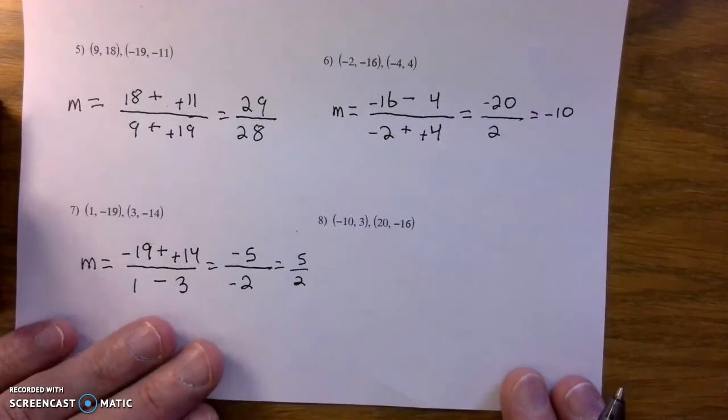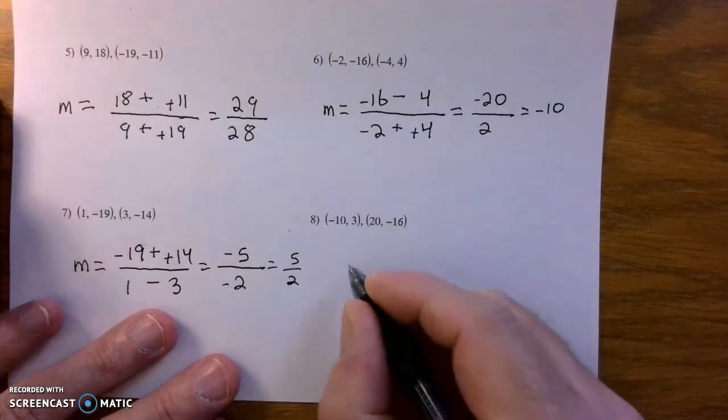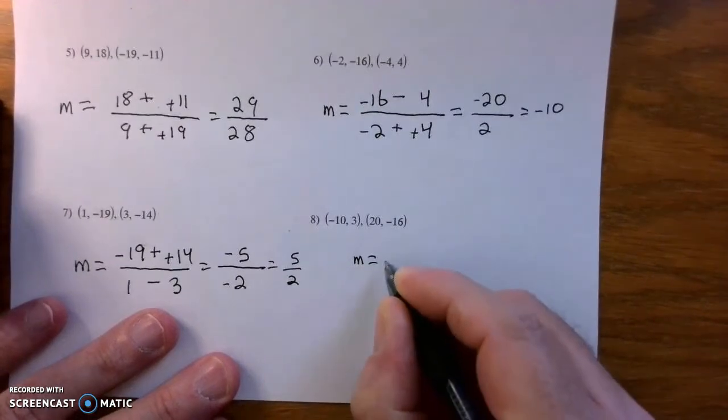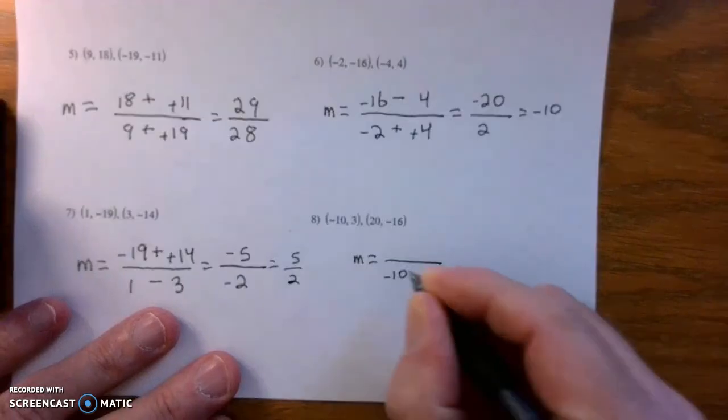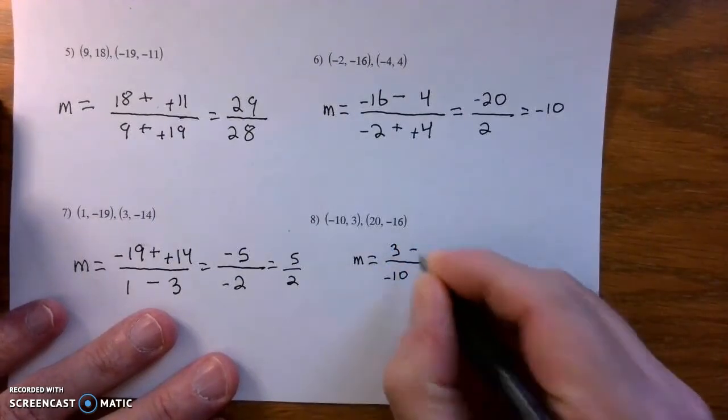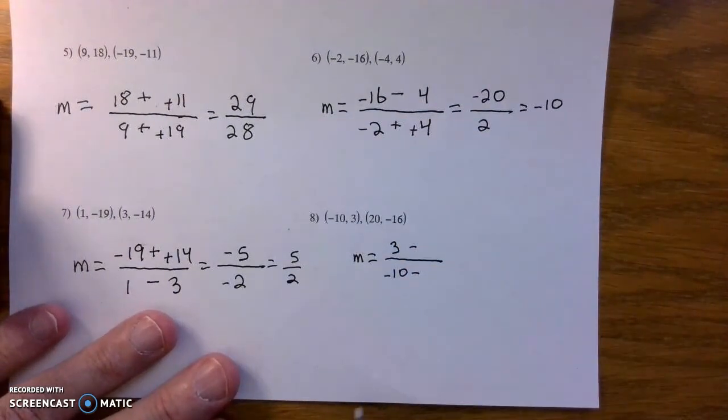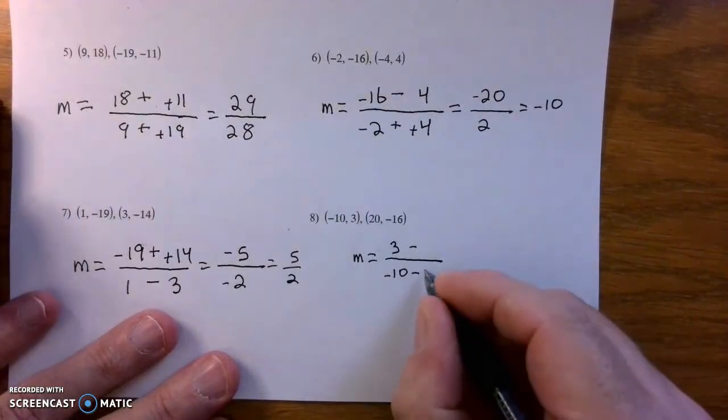Our last one, number 8. Upside down point. Upside down point.